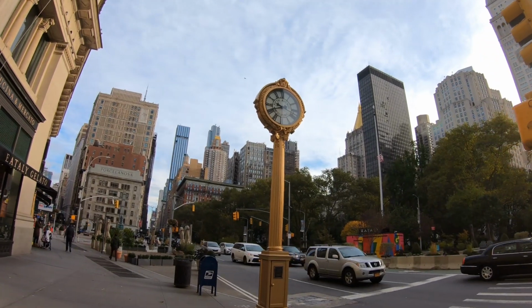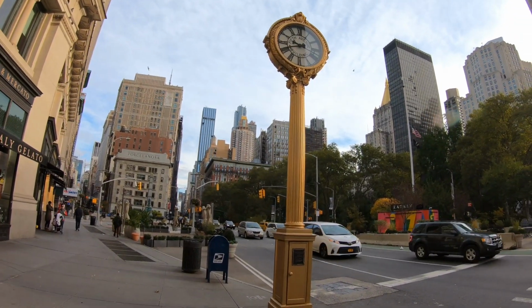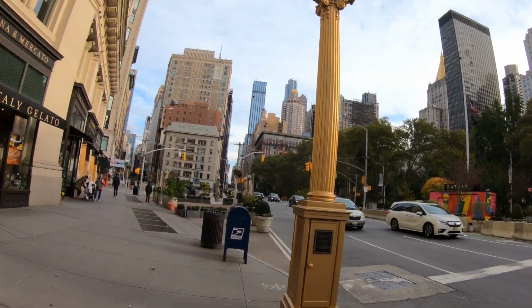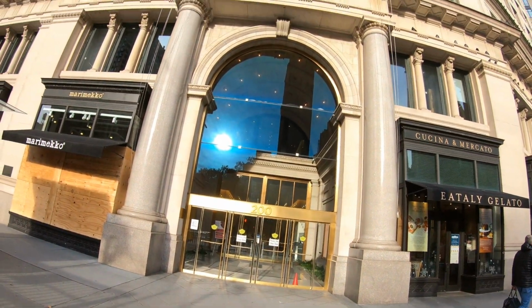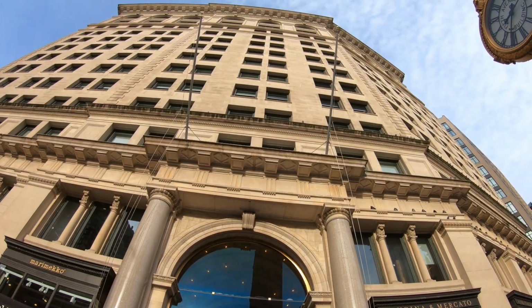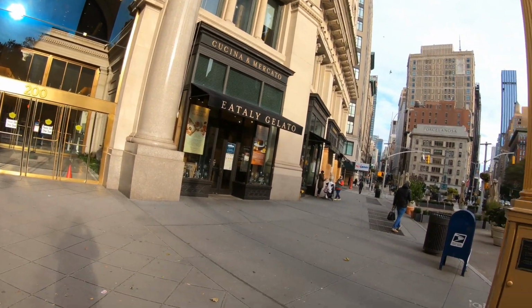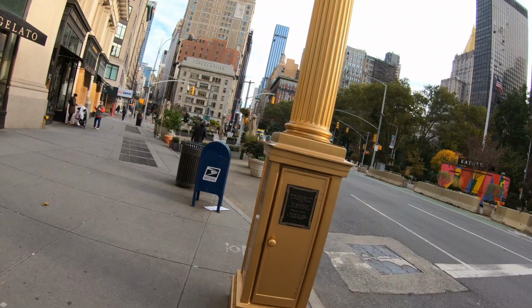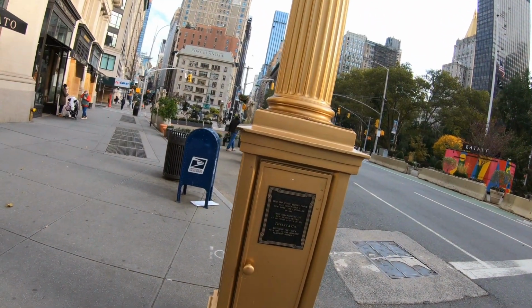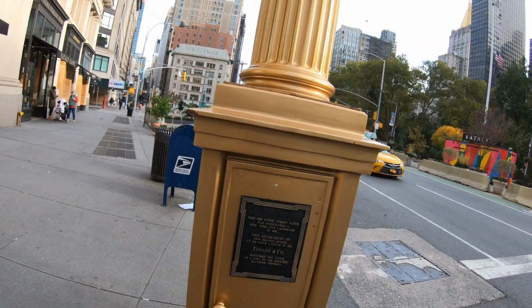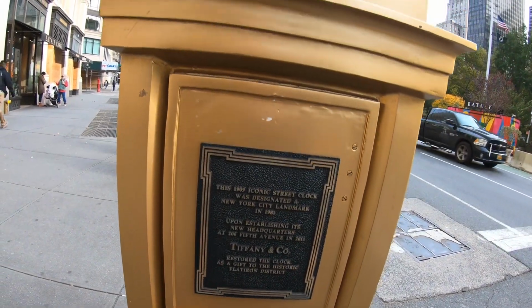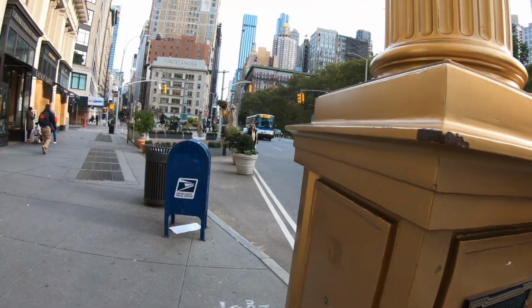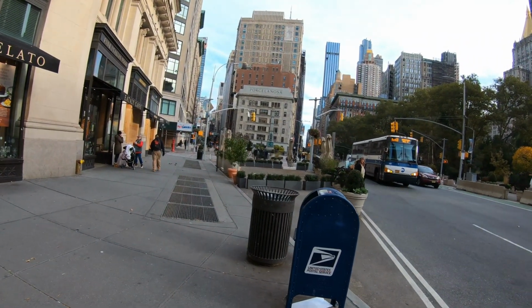Beautiful clock, the 5th Avenue building. And I believe at 200 5th Avenue, this was the site of the former 5th Avenue Hotel. Tiffany restored this clock, the famous jeweler.